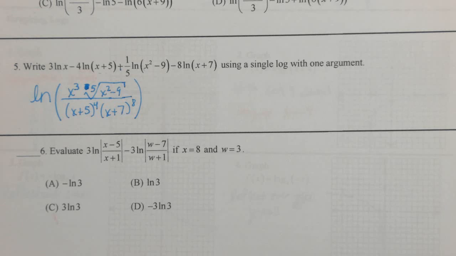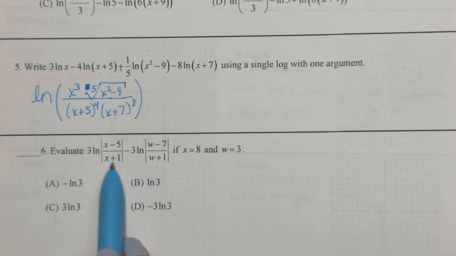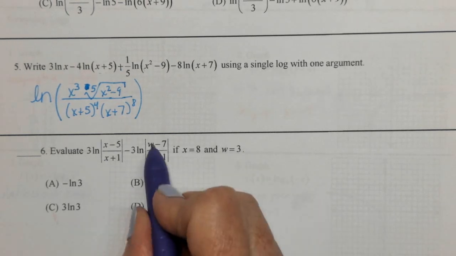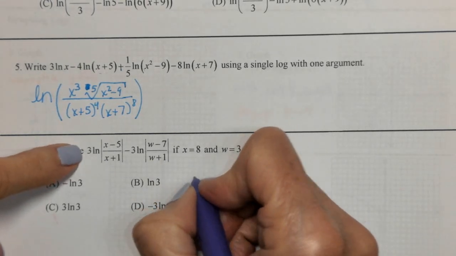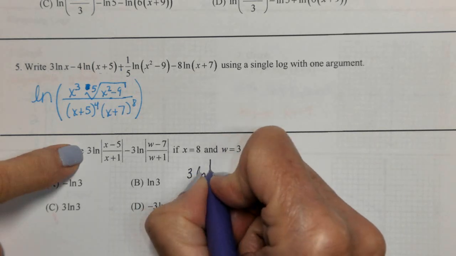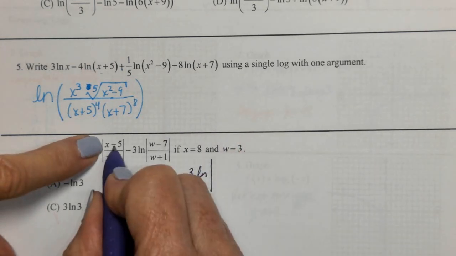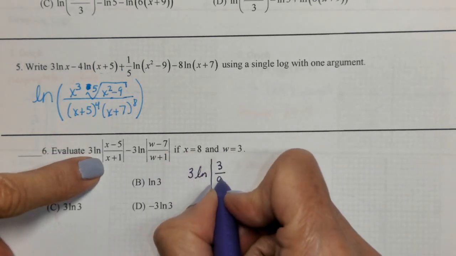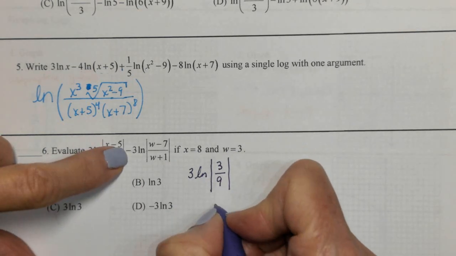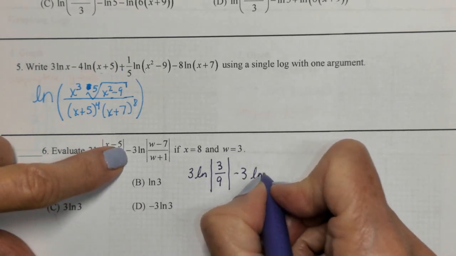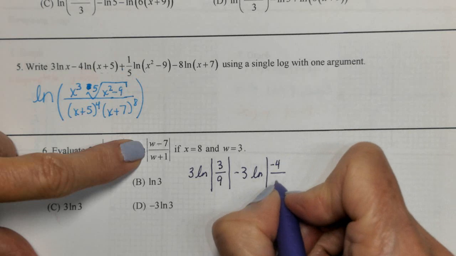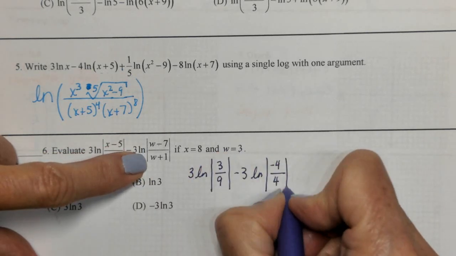Okay, last example. Evaluate this expression if x is 8 and w is 3. Alrighty, so I'm going to put 8 in for x, 3 in for w, so I'm going to have 3 ln absolute value of 8 minus 5 is 3, 8 plus 1 is 9, minus 3 ln of 3 minus 7 is negative 4, 3 plus 1 is positive 4.